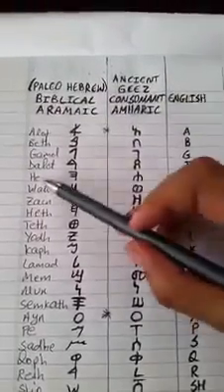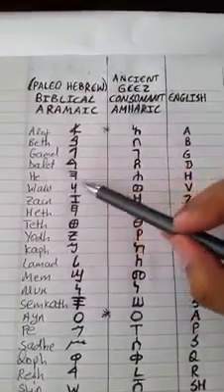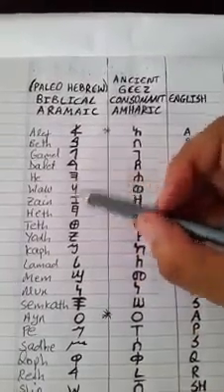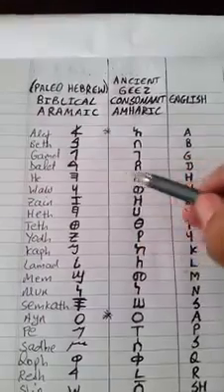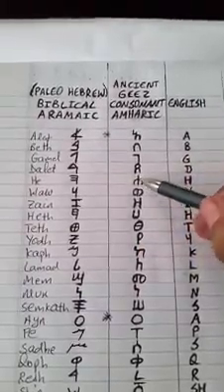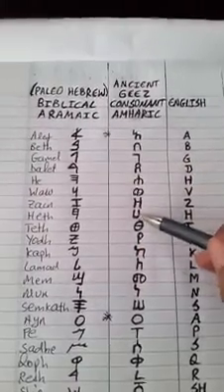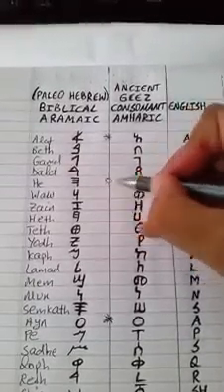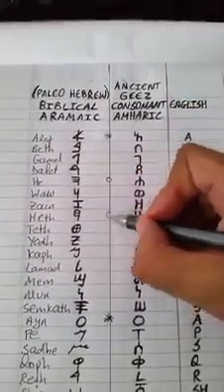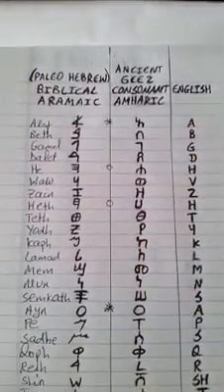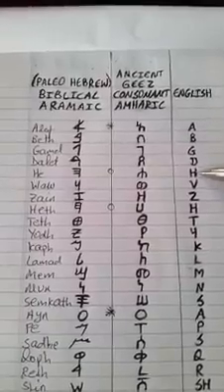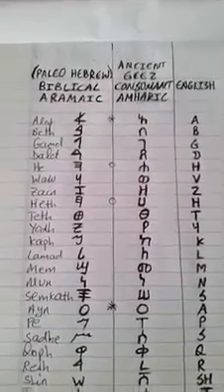And also, you know, the H sound is represented twice. He with the sign and Het with the sign, which is also Ha in Amharic or Ge'ez and Ha in Amharic or Ge'ez. So you can see this, whose equivalent is the H sound in English alphabet.